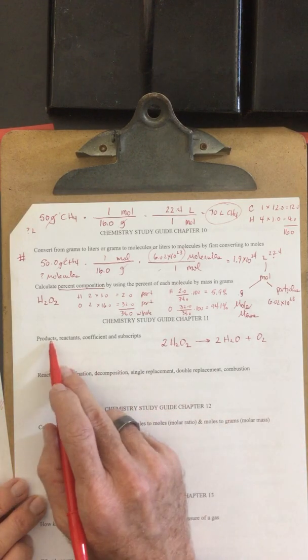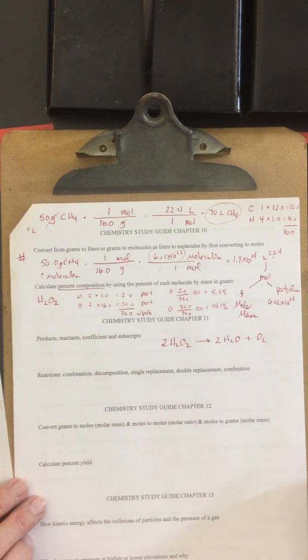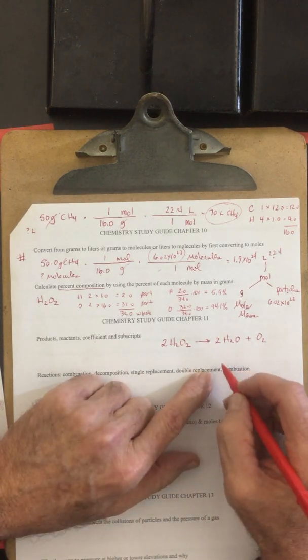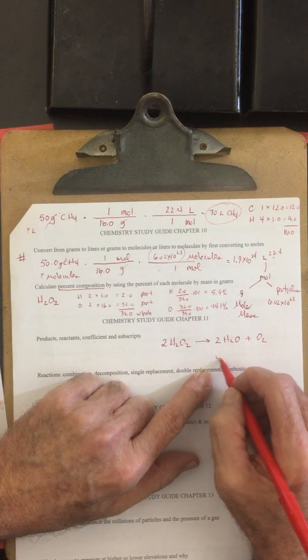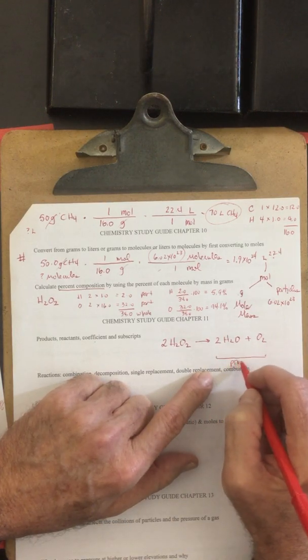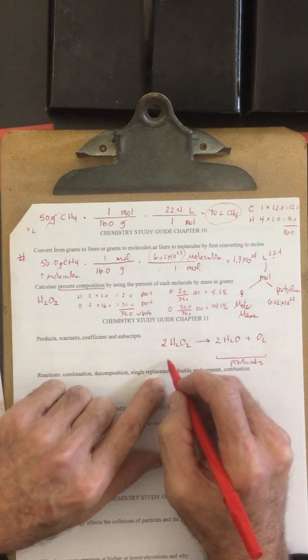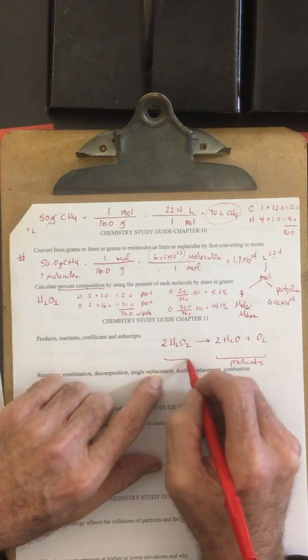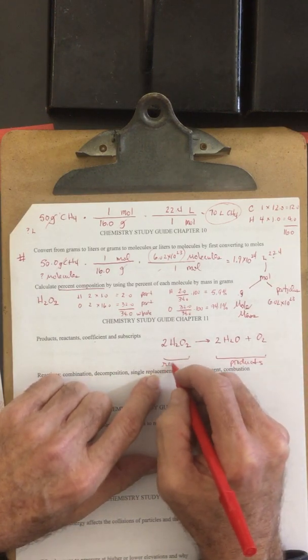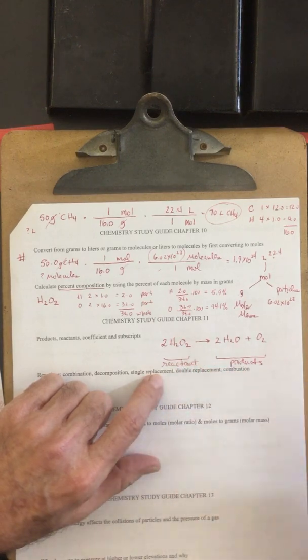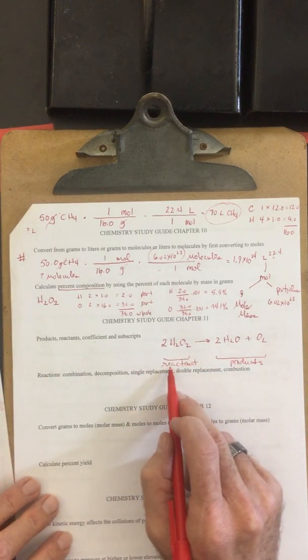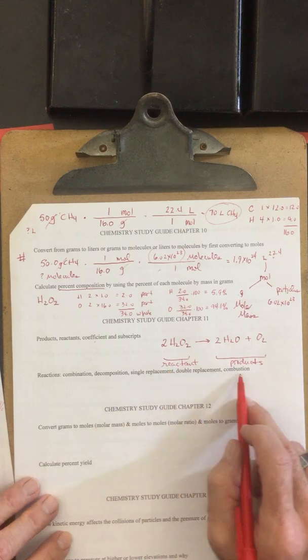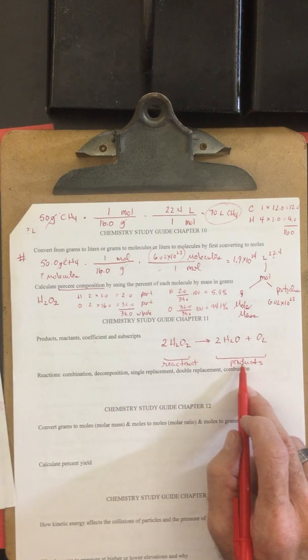Okay, we have products, reactants, coefficients, and subscripts. Which of these are the products? Okay, over here, these will be my products. It's what's being produced. Over here, this actually is my reactant or reactants. Your starting stuff are your reactants. The ending stuff are your products.